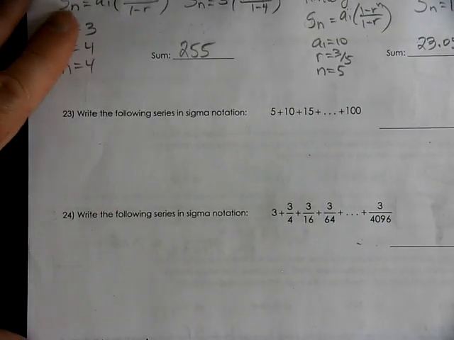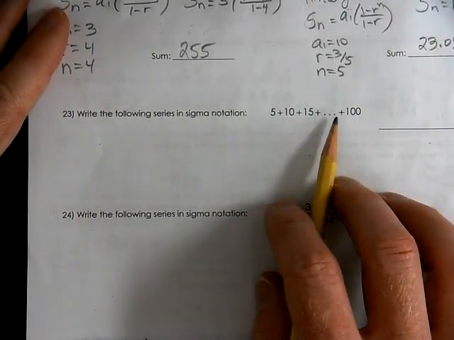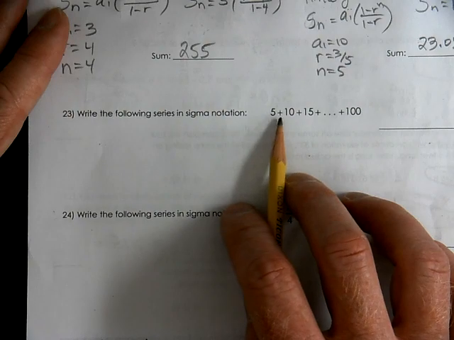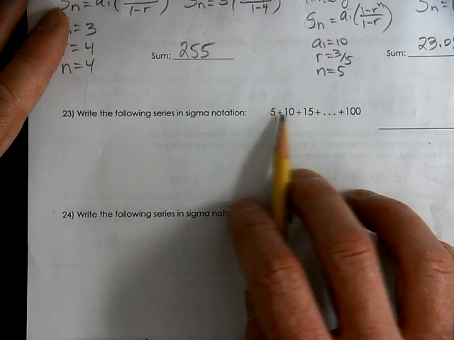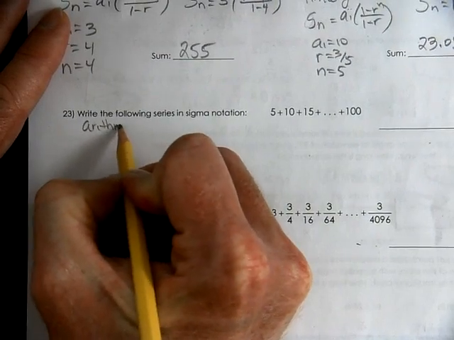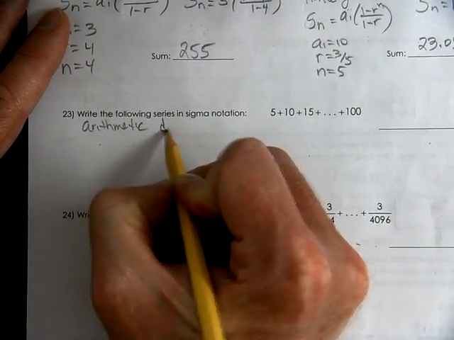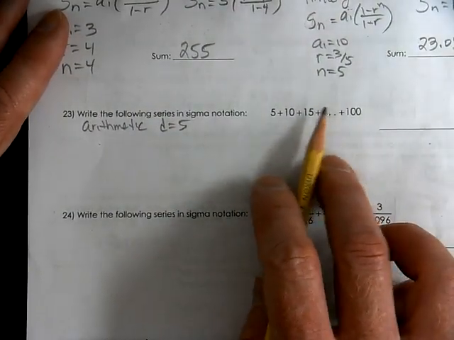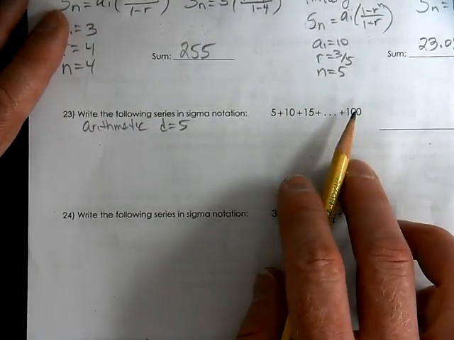Sigma notation. So we have to come up with a rule for this. It looks like we're adding 5 and adding 5, so this is arithmetic, where my common difference is 5. I just don't know how many terms are in here.